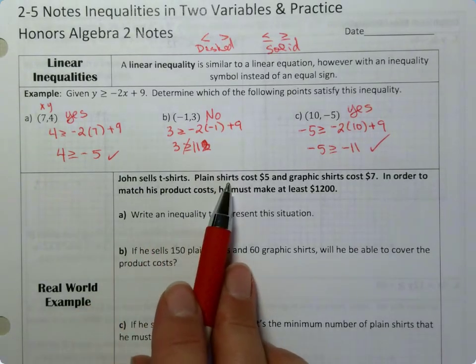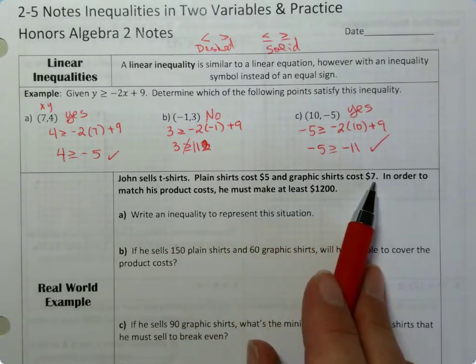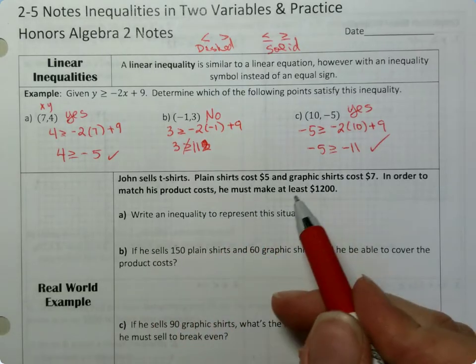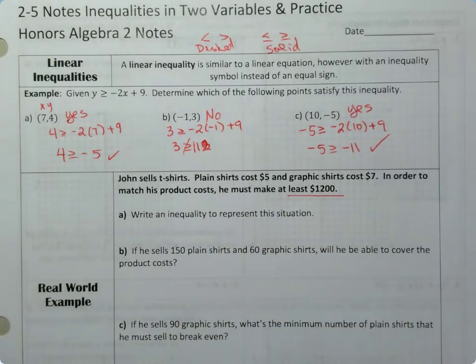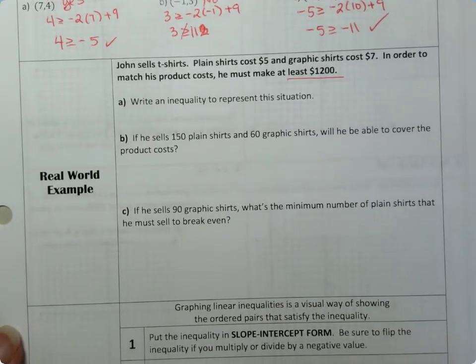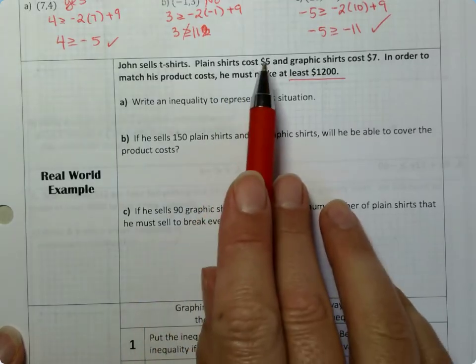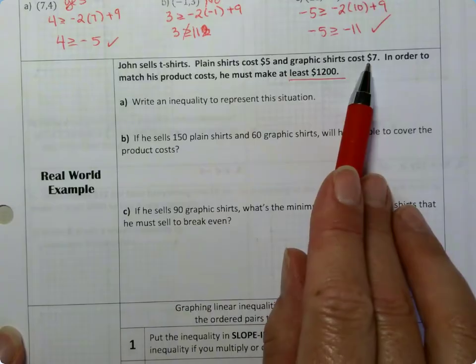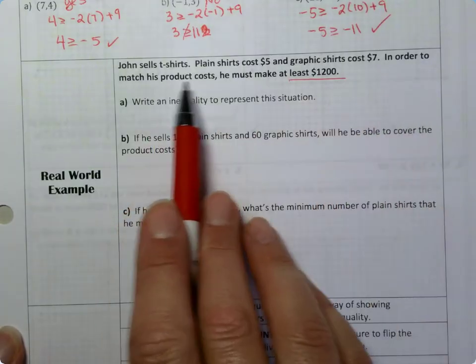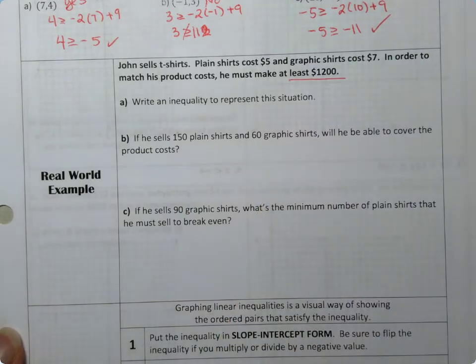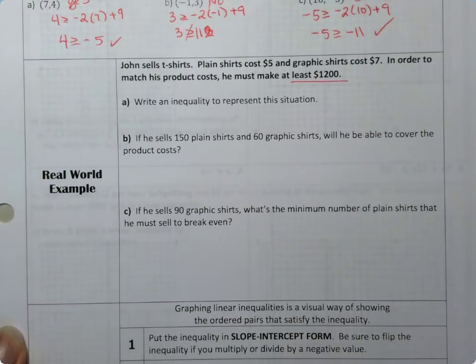John sells t-shirts. Plain shirts are $5 and graphic shirts cost $7. In order to match the product cost, he must make at least $1,200. That tells me it's an inequality because he wants at least $1,200. All right, write an inequality to represent this situation. I need variables. Well, I know how much the t-shirt costs, and I know how much money he has to make. What don't I know? How many t-shirts. If I knew how many t-shirts, I'd know how much money he's making.